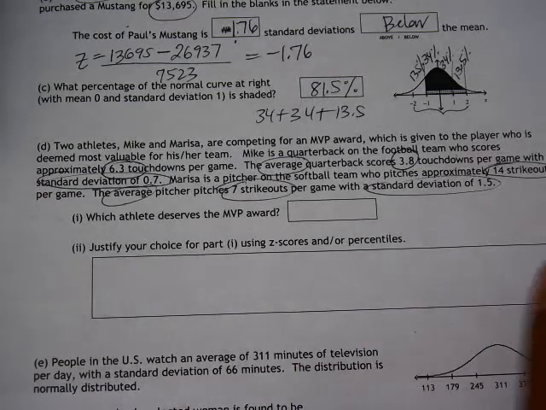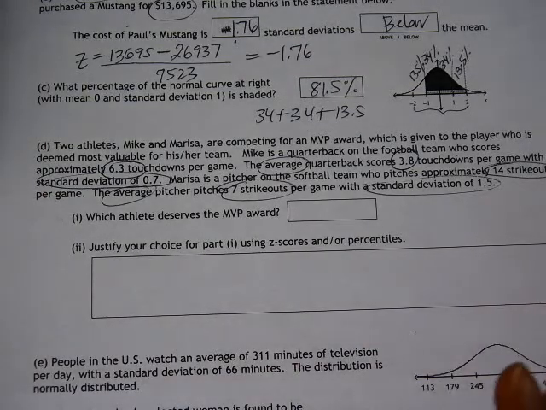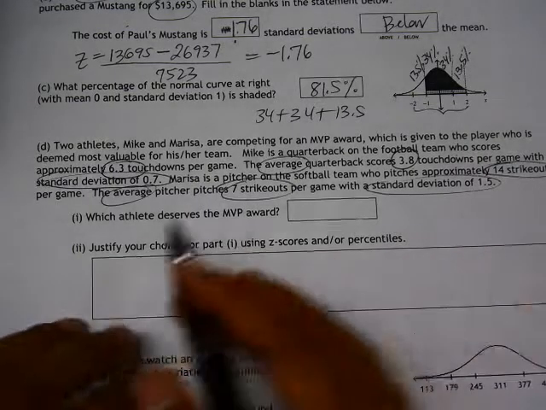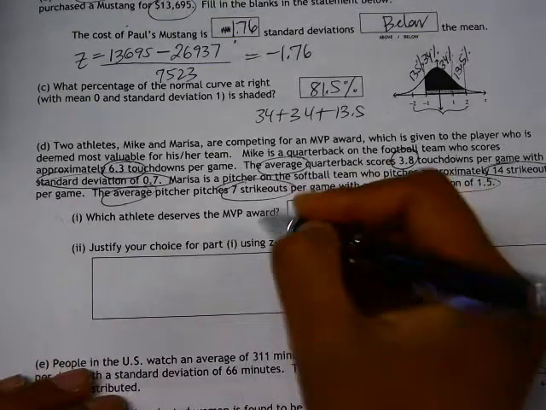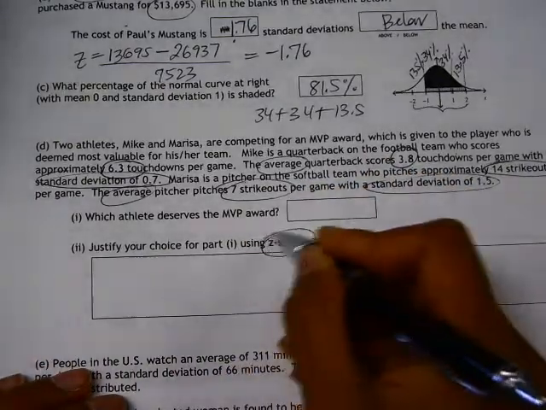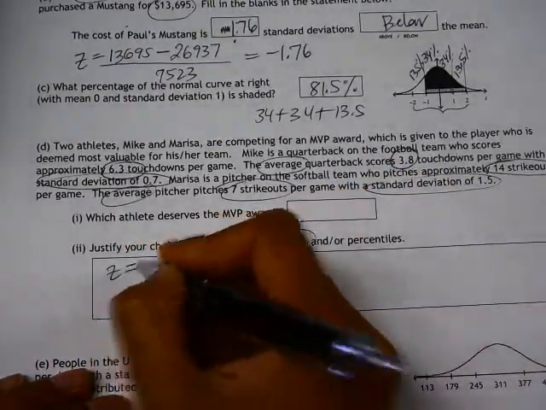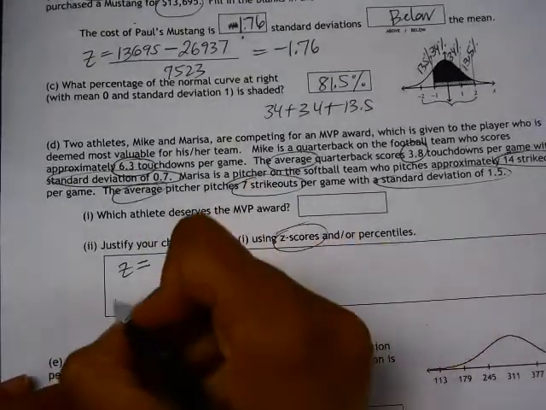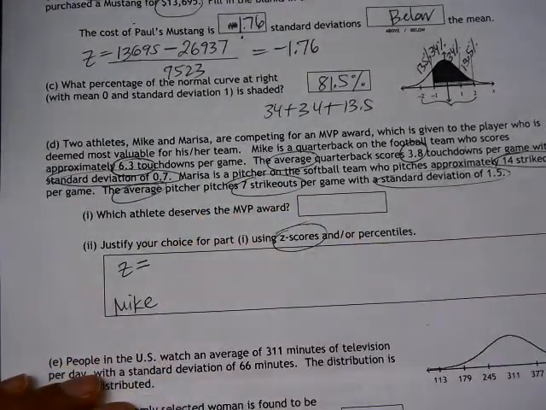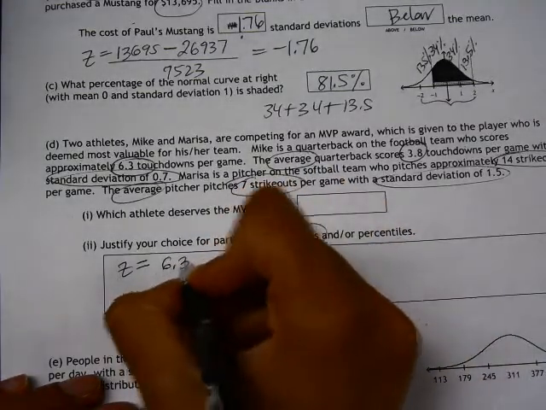So these are 2 totally different sports, but we're going to compare them based on how far away they are from the mean in standard deviations. So we're going to use the idea of z-scores, so number of standard deviations from the mean. So Mike, he scores 6.3 touchdowns per game.